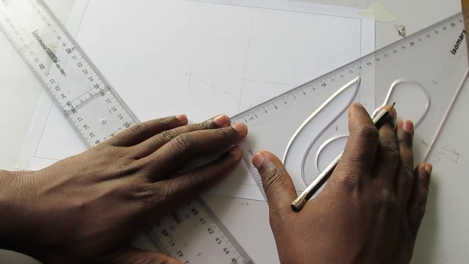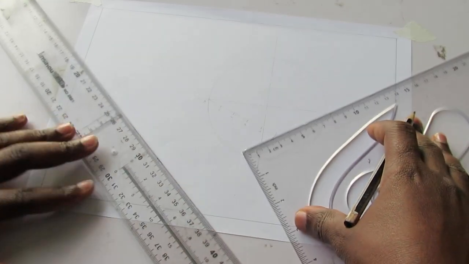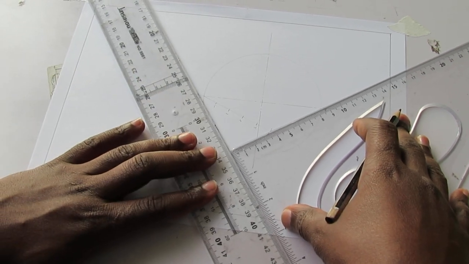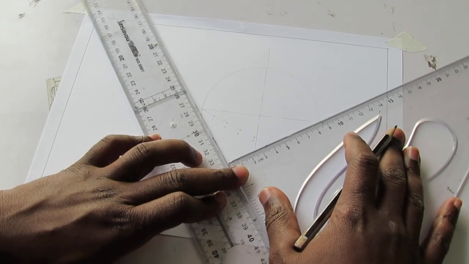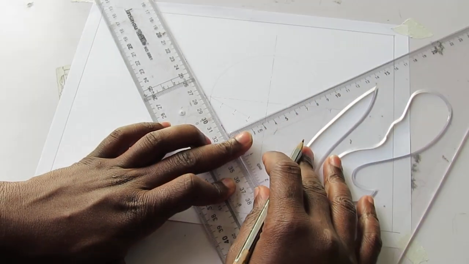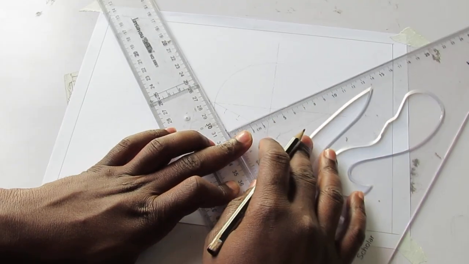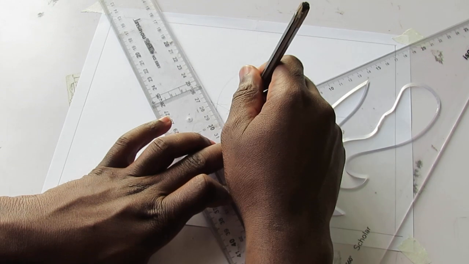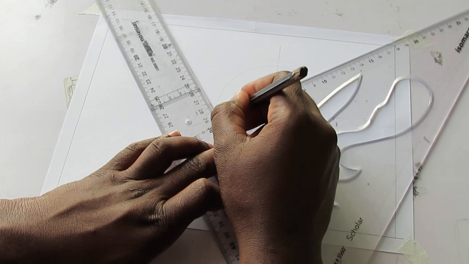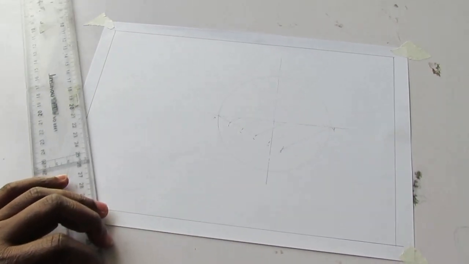I will align my set square with 5 and Y like that, then put my T-square like that. Then I slide to point number 4 and bring a line like that. From point number 3, I bring a line like that. From point number 2, I bring a line like that. Then lastly, point number 1, I bring a line like that. Good.